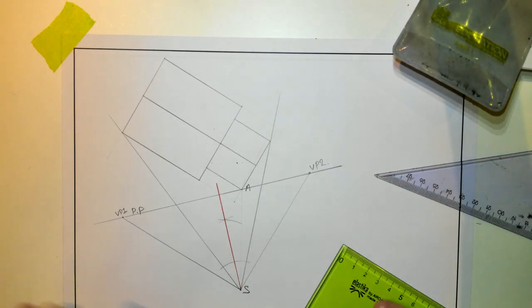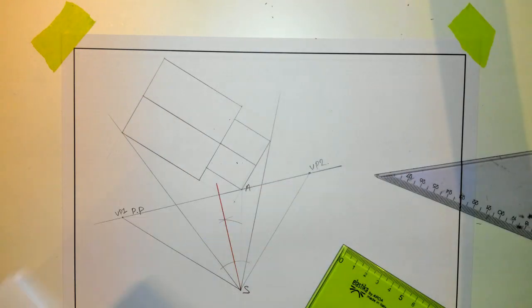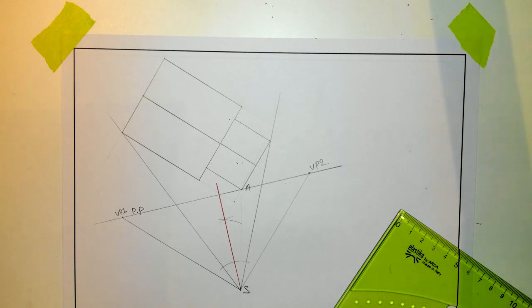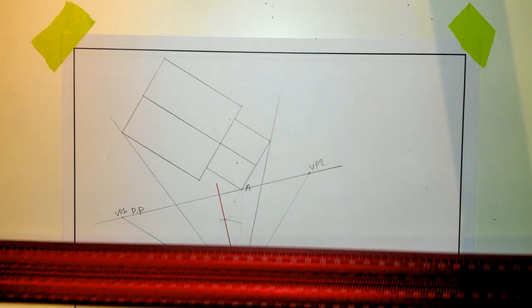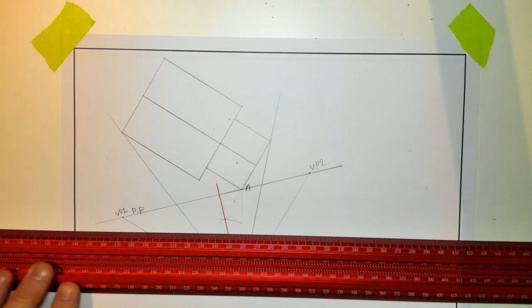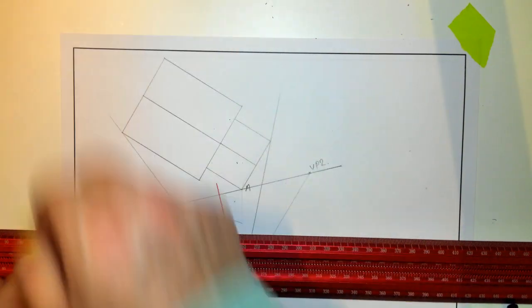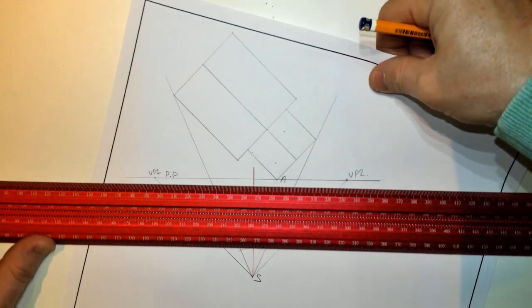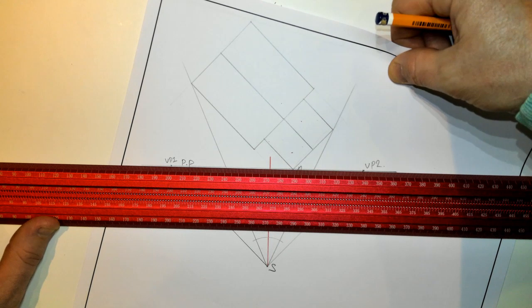Okay, so that's the plan view of everything. Now I need to start drawing the 3D view of it. It's at this stage that I will normally reposition my sheet. So my T-square, I want it parallel with my picture plane. As we can see, my T-square is definitely not parallel with my picture plane, so I'm going to make it parallel with it. I basically reposition my page, got my tape, put it back on in a second. I'm going to twist my page so it is lined up right on my T-square.